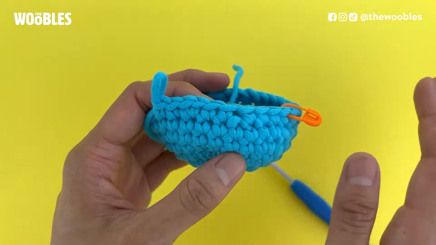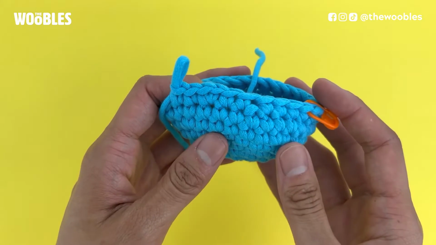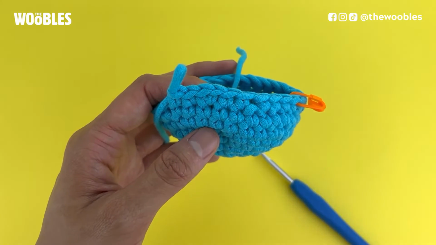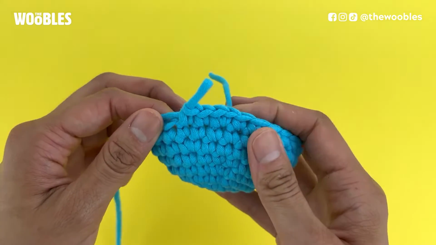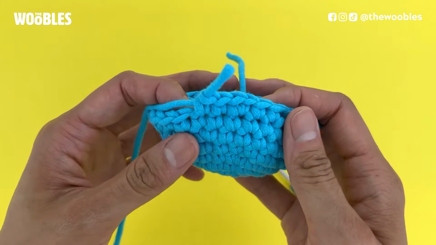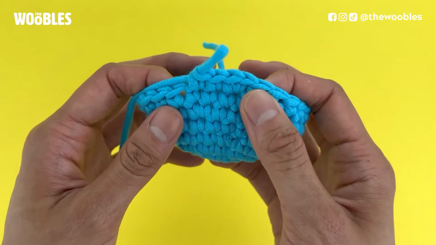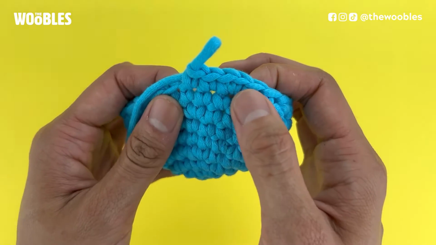So let's say I've realized that I have the wrong number of stitches at this point. I was supposed to only have a bunch of single crochet stitches. So the way I can see if I actually did do a single crochet stitch in every hole is by just looking at the fabric.